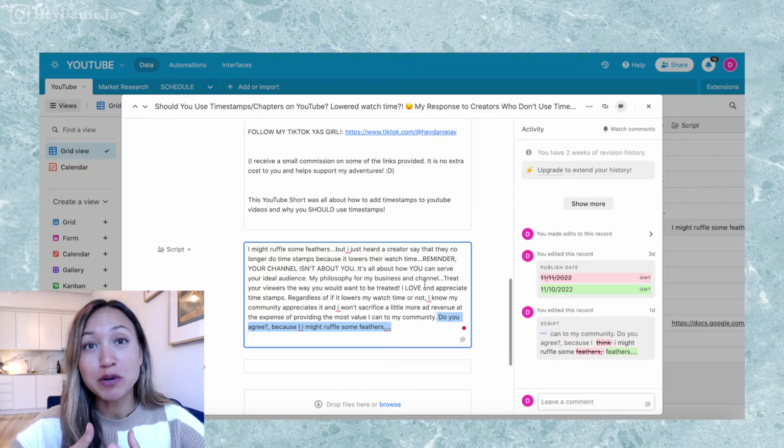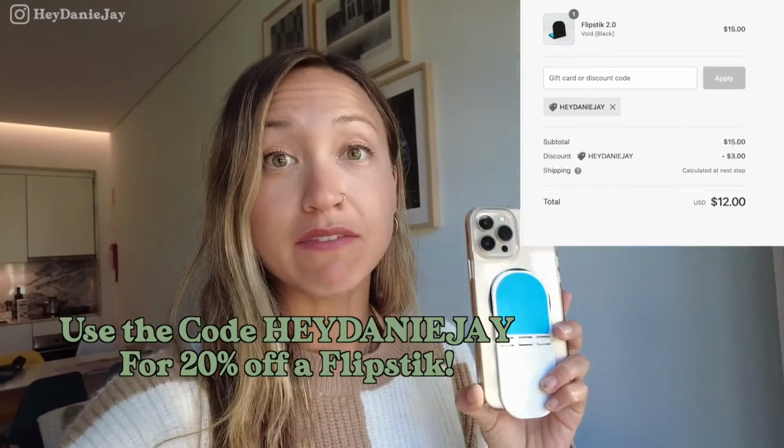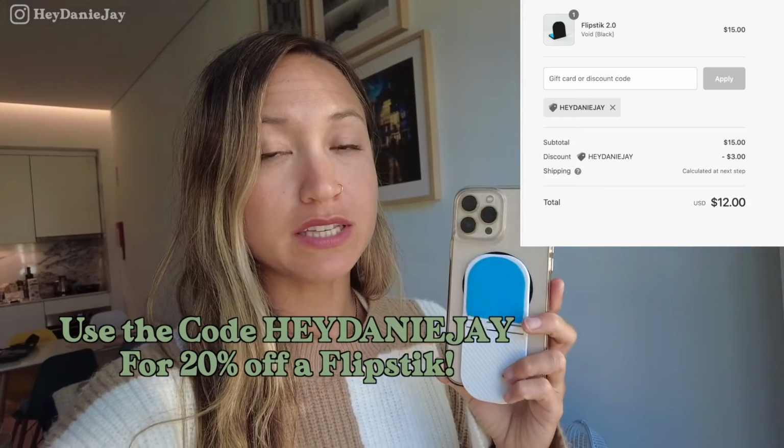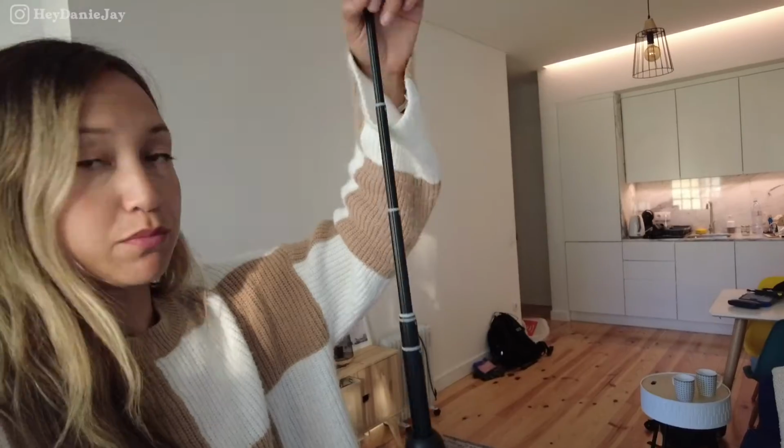Now that I've reviewed the script, I'm going to go ahead and film it. Now, in order to film my short, right now I'm at an Airbnb, so I'm going to find the window, and thankfully I have a flip stick, and I have a discount for 20% off if you want to use these. Or you can just use this really easy collapsible tripod that I use, but this flip stick has been literally one of the best things ever.